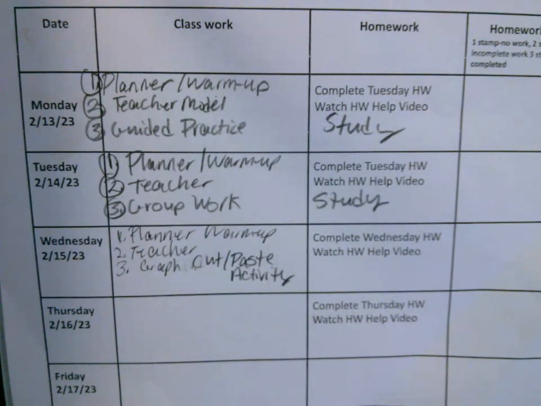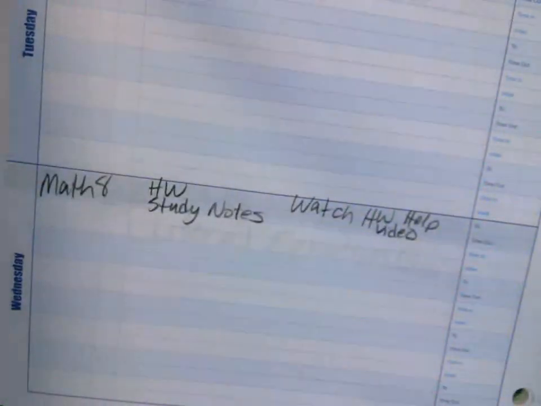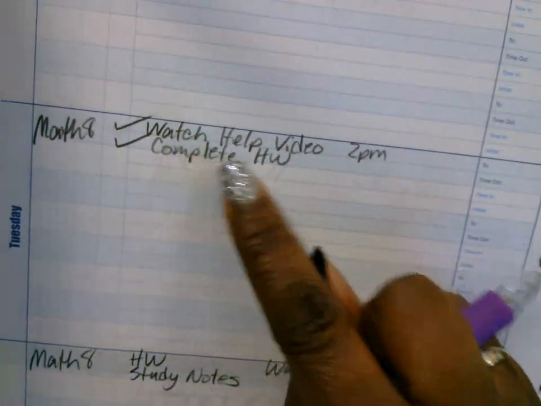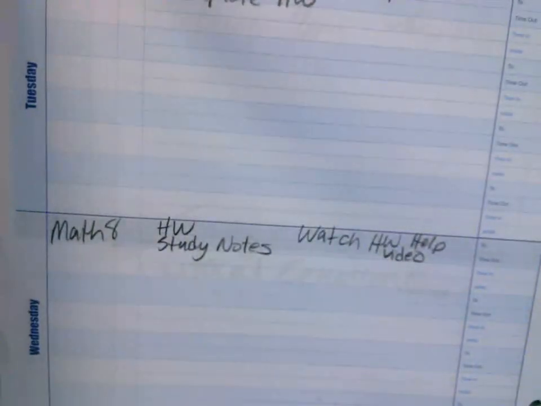Tonight for homework, you need to complete the homework. Make sure you watch the help video in the packet. Make sure that you also write in your planner. Check off if you watched the video yesterday. Check off if you completed the homework yesterday. And write the homework down for today.